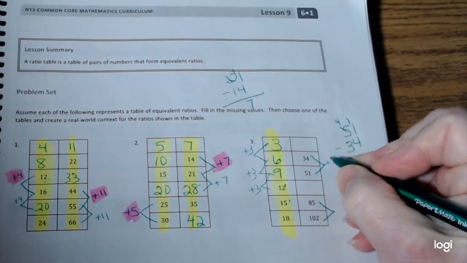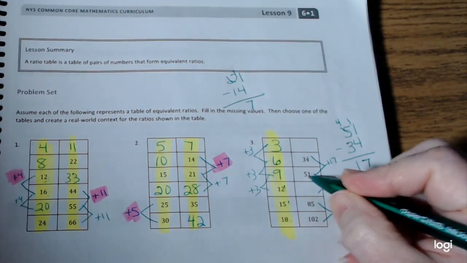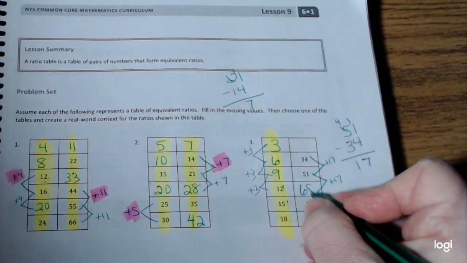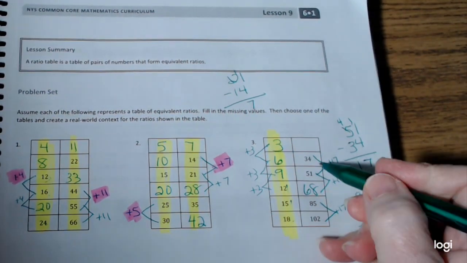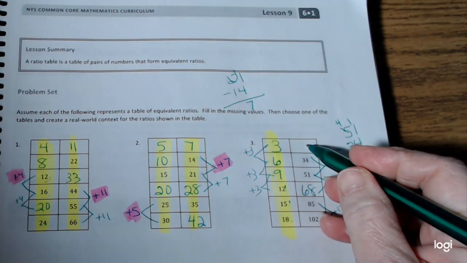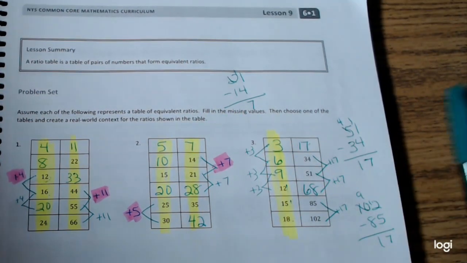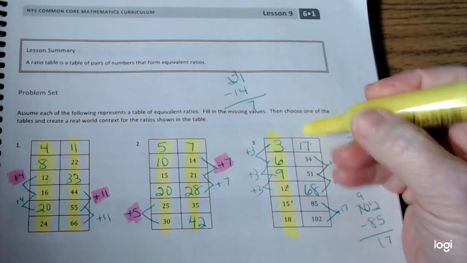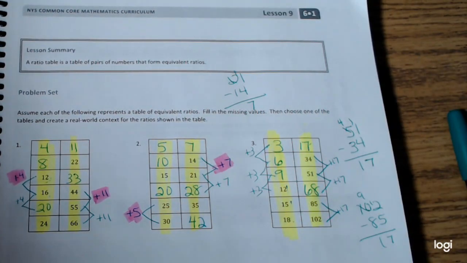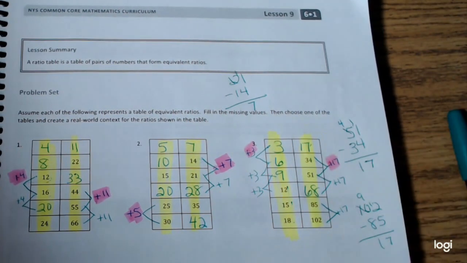So it looks like every single time I'm adding 17. So I have to add 17 to 51. Well, that would be 68. I have to take 34, and this time I have to subtract 17. That would be 17. So it looks like I have a pattern of counting by 17s. And once again, on this side we added by 3s, and on this side we added by 17s.